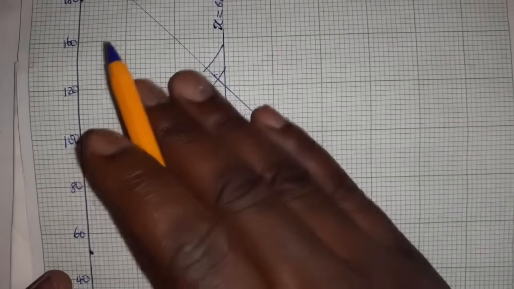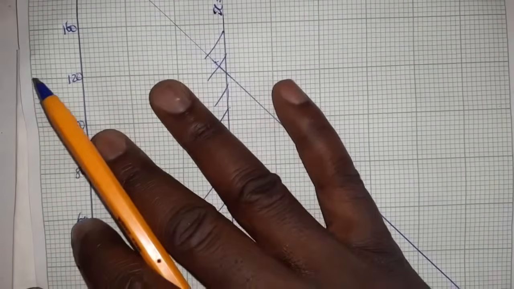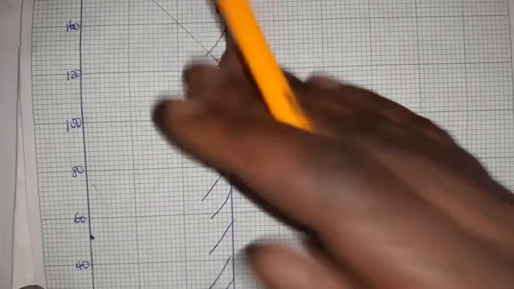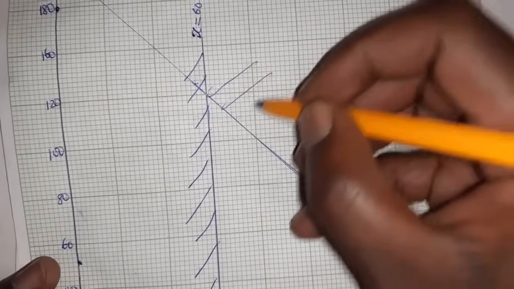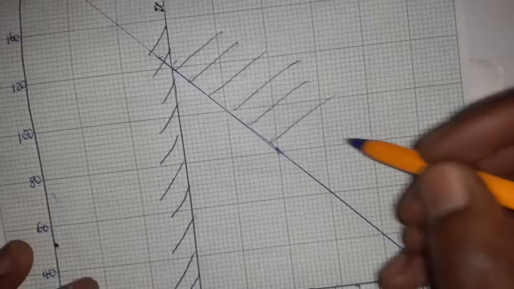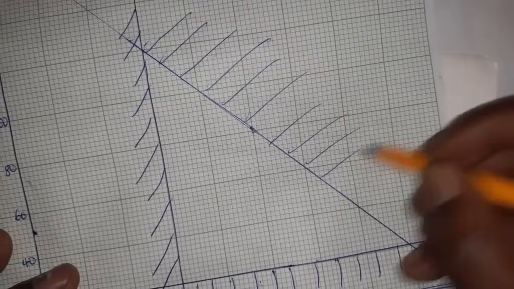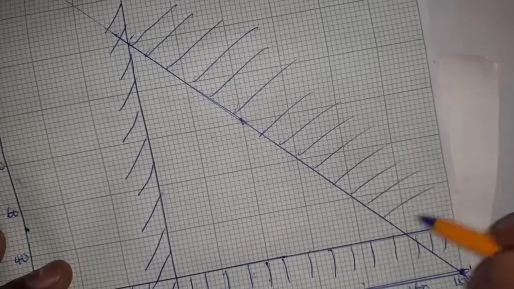So now remember, less. So the less part is what we want. So the region that is on top here is what we do not want. So we don't want this region here. We don't want this region here. You can be neat here. Okay.